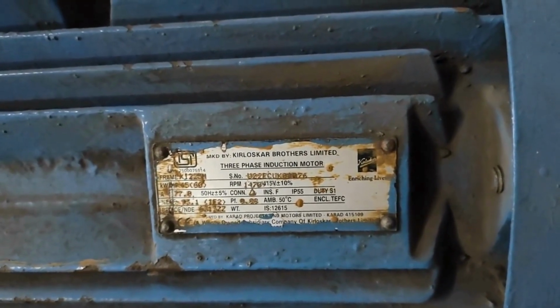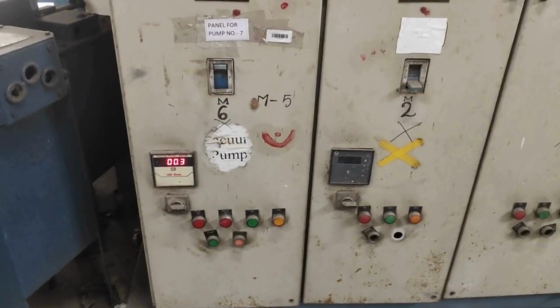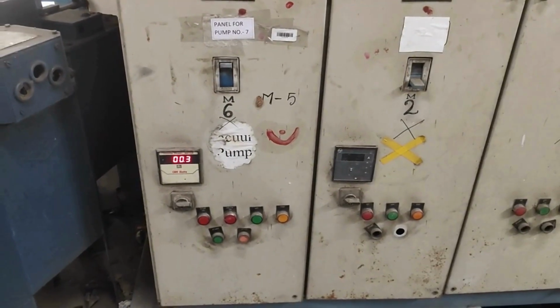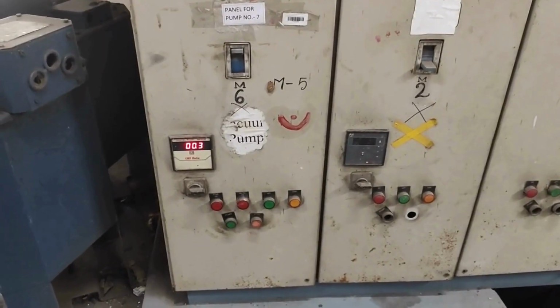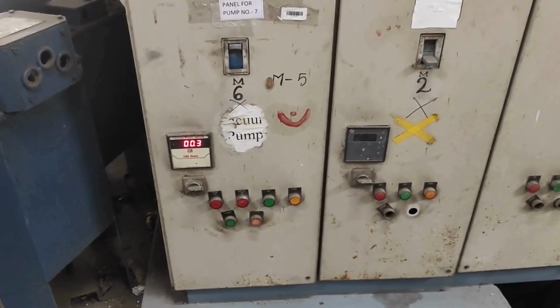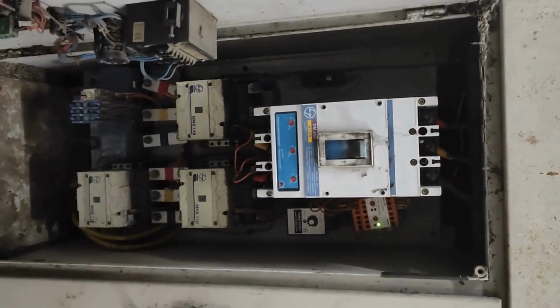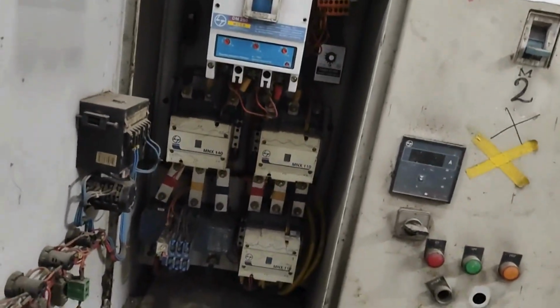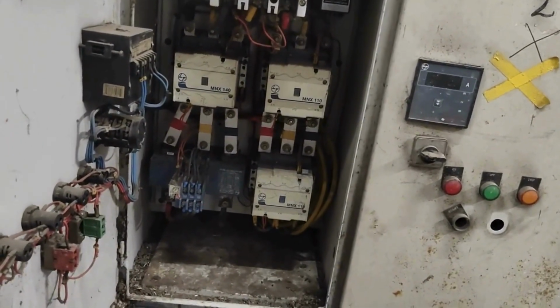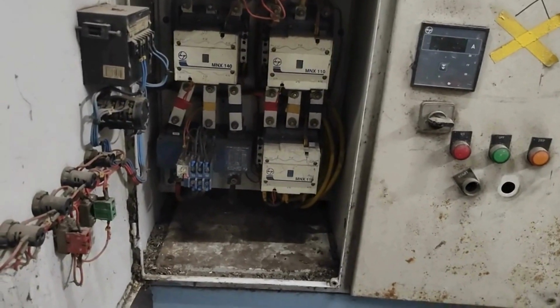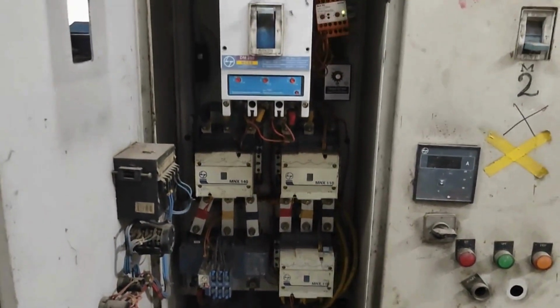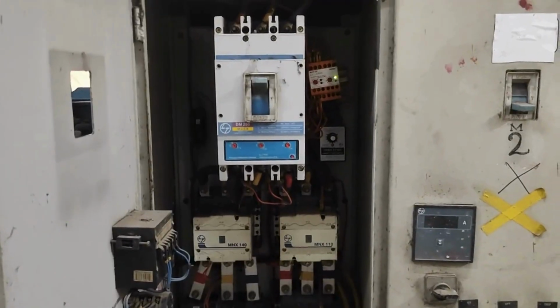Now we'll see how the motor is operated. This is the panel for pump number 7. You can see currently the motor is not operating. If I open the panel, this is inside the panel. You can easily see the 3-phase input to the motor and the VFD connected.